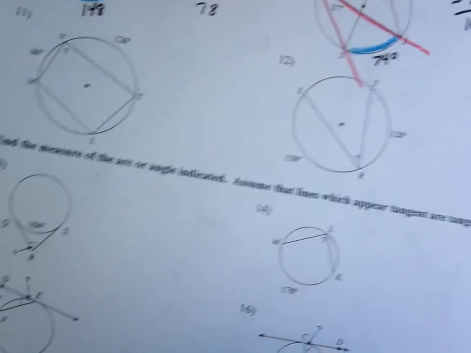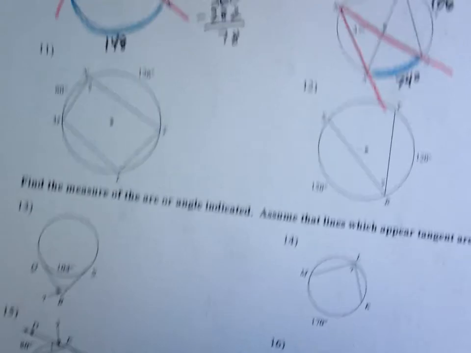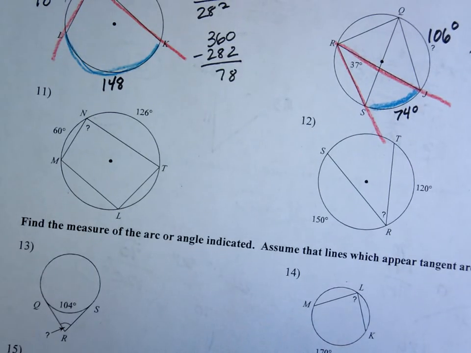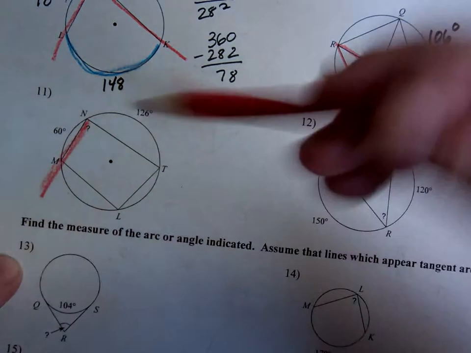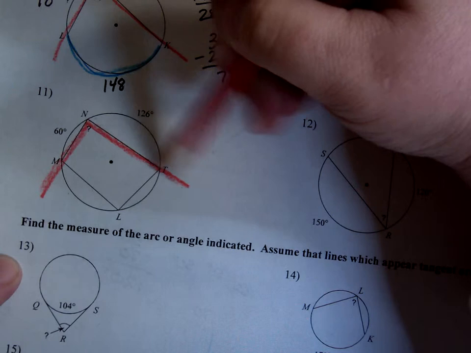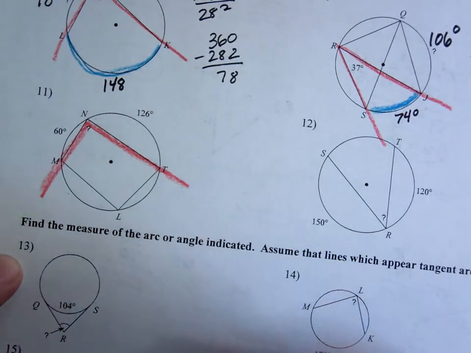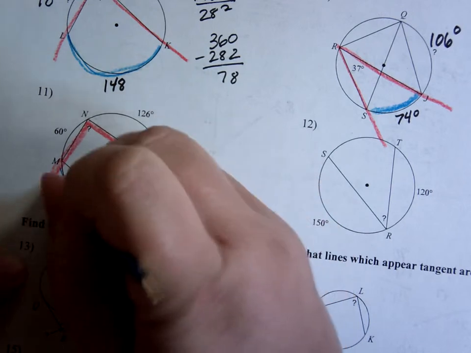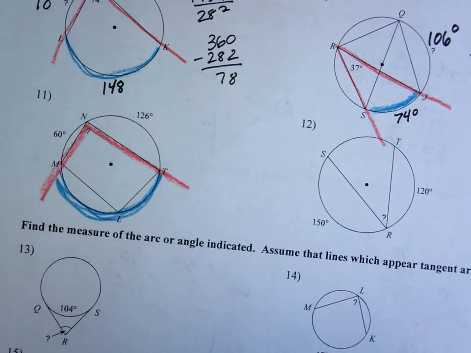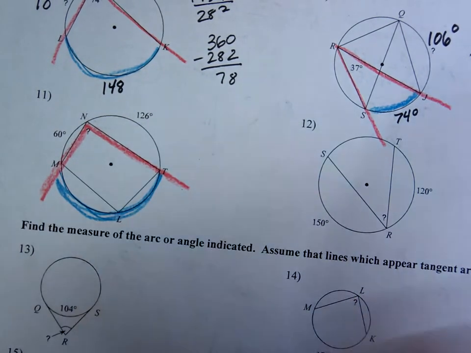Number 11. There are several different ways you can look at this. I would start out probably, let's see, I'm going to trace this angle. This is the angle I want. And look at what arc it cuts off from the rest of the circle. It's this arc right here. Well, notice that that blue part is everything that I don't know yet. I already know the rest of the circle.